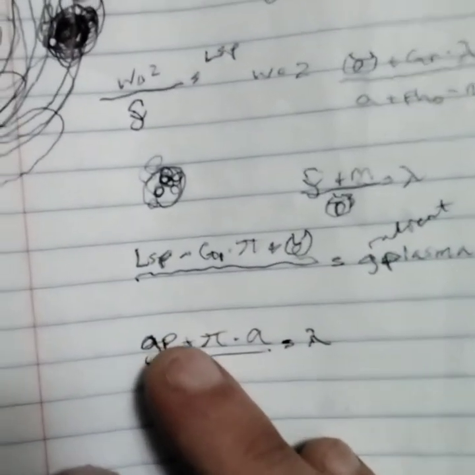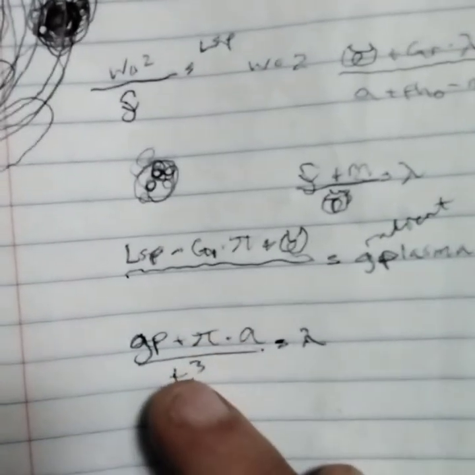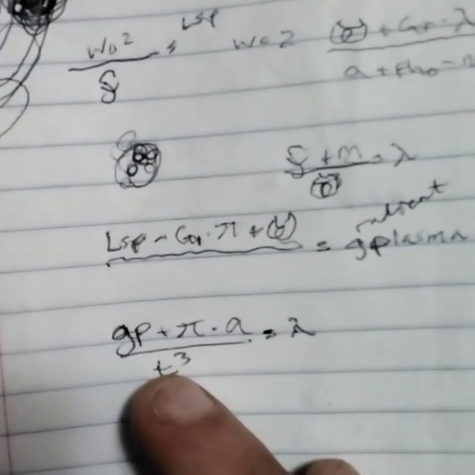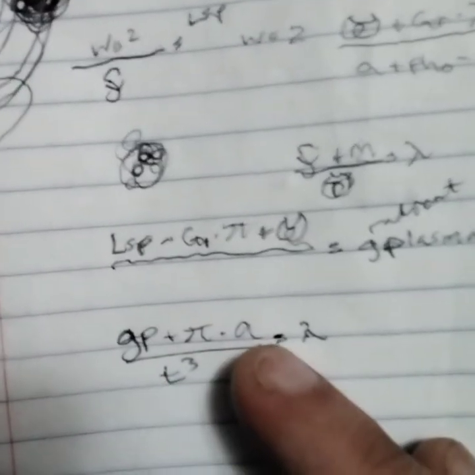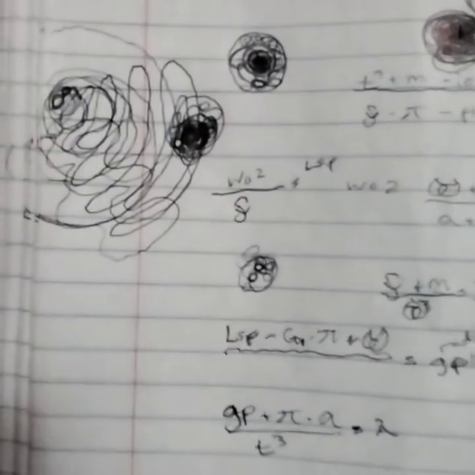Gradient plasma plus pi times acceleration over time to the third is equal to wavelength and pi, but I can't exactly write pi there. I guess I have to write something else.